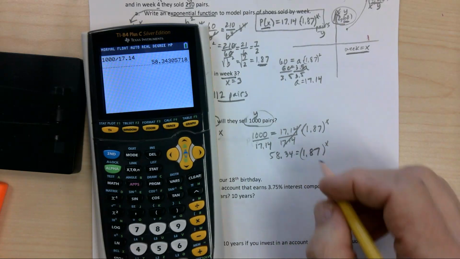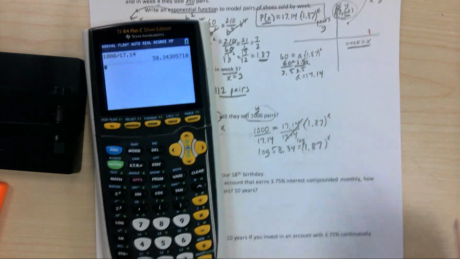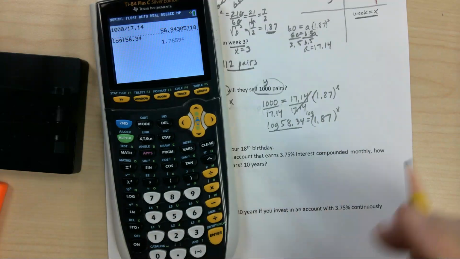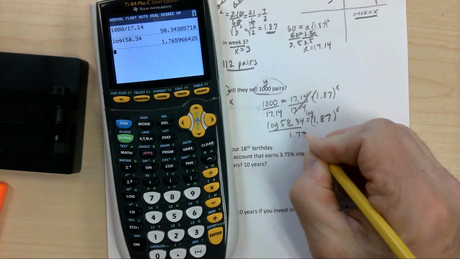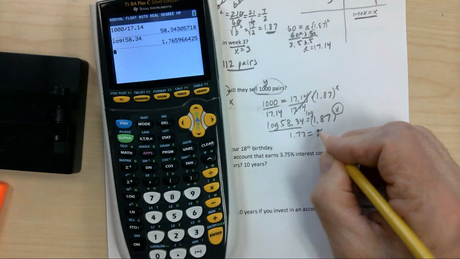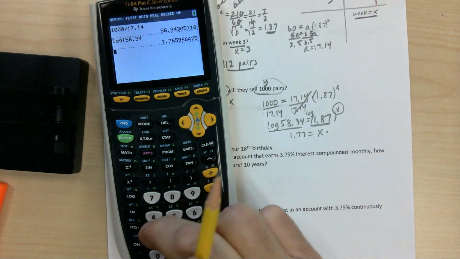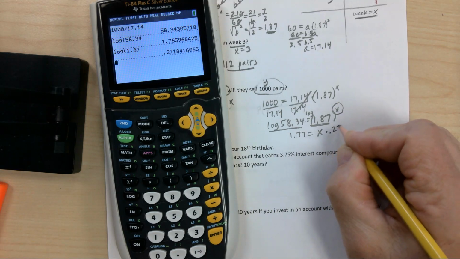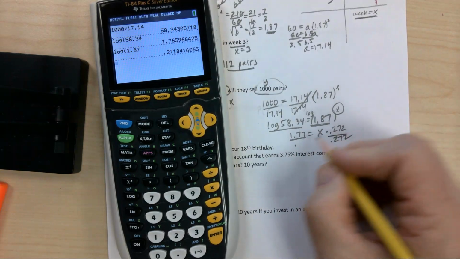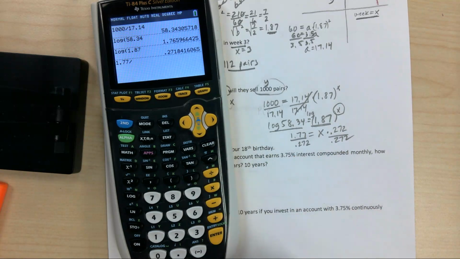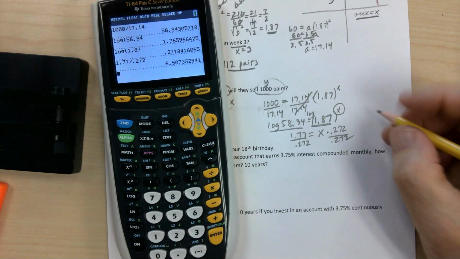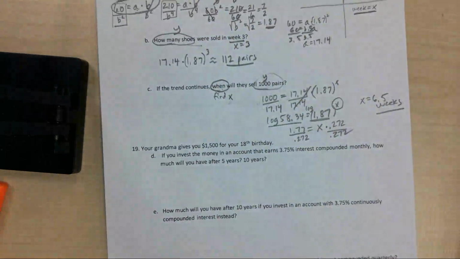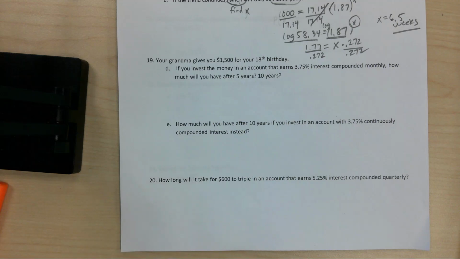The only way we can get that down is to slap a log on that side, slap a log on that side. I'm going to go ahead and calculate this. So log 58.34, 1.765, I'm going to call it 1.77, equals, remember the rule, I can bring that in the front, x times log of 1.87, which I get as 0.272. So I'm going to divide by that. 1.77 divided by 0.272. Hopefully I've been hitting the right buttons. So x equals 6.5. What's that? Weeks. So there you go. There's the answer for letter C. All right. So let me get some formulas written down for number 19.